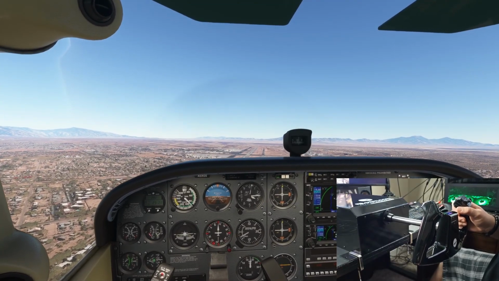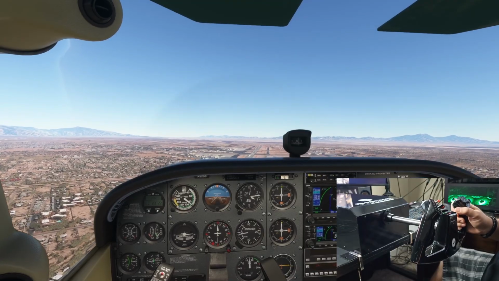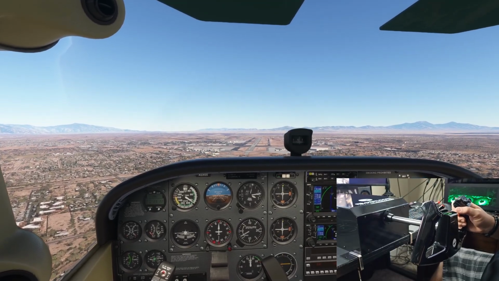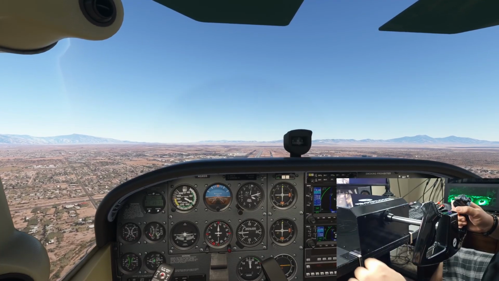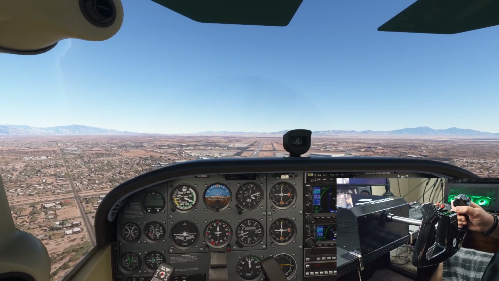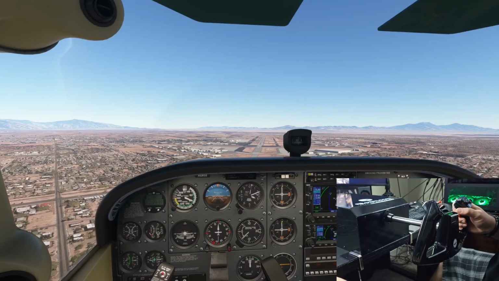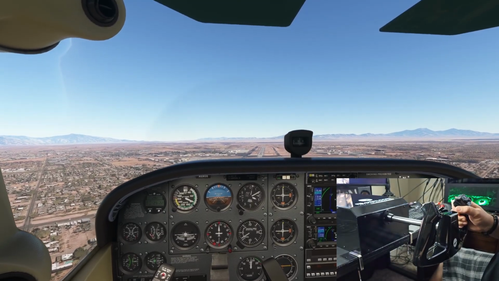Left wing really wants to drop. Again, that's my fault. I forgot to calibrate this thing in Windows, so I'm sure it's got me leaning to the left side. Listing lazily to the left. Whoa, good move. Let's go more flaps.